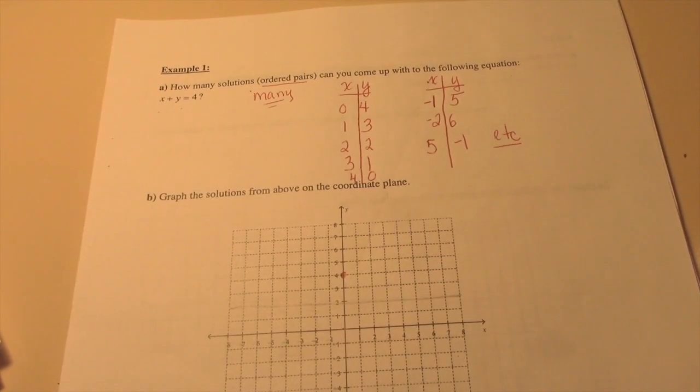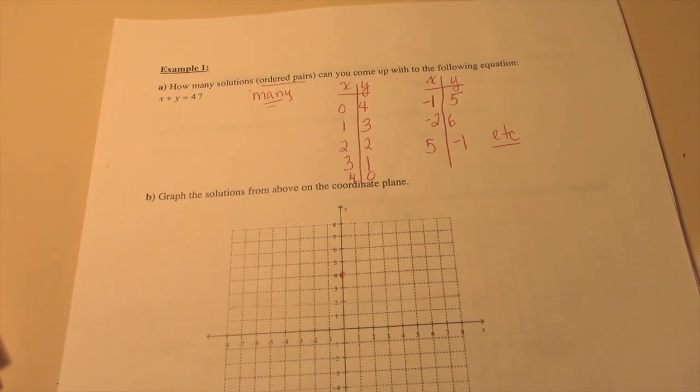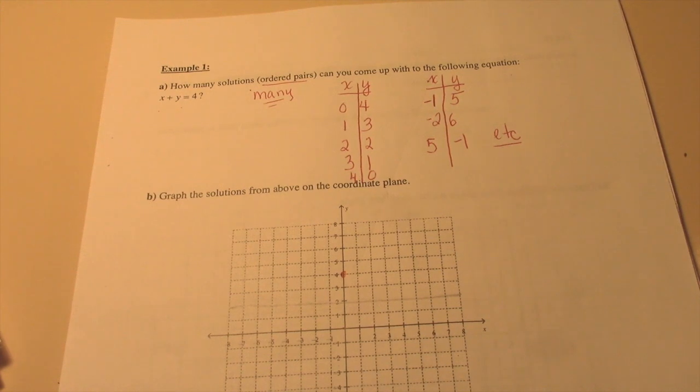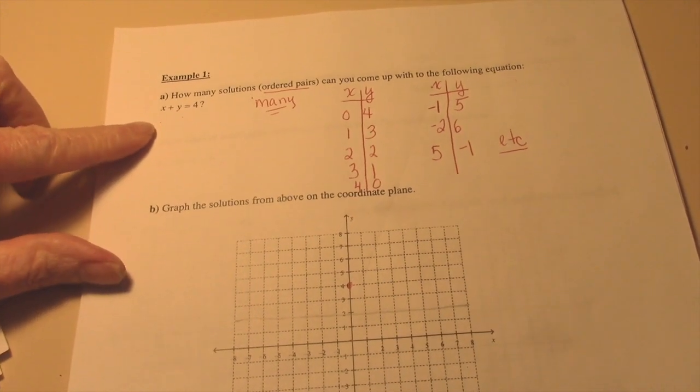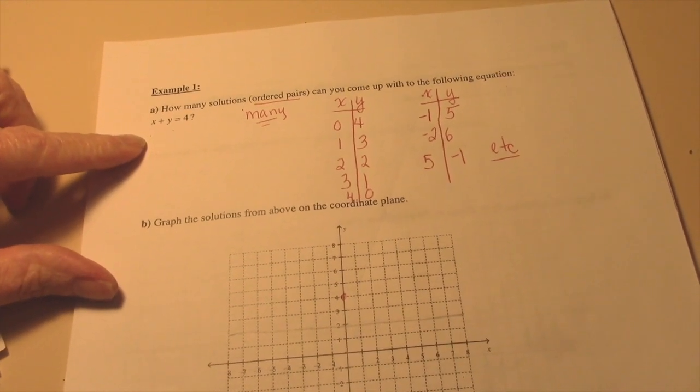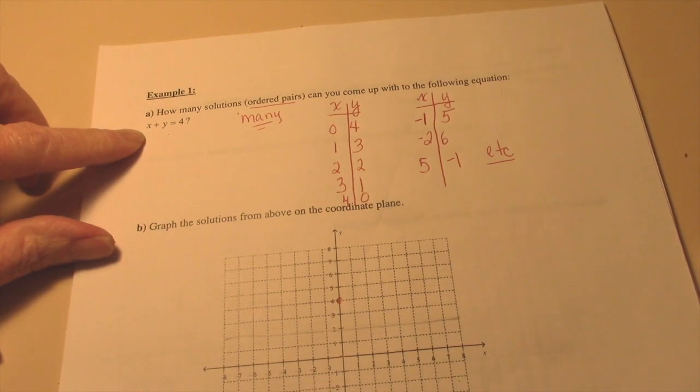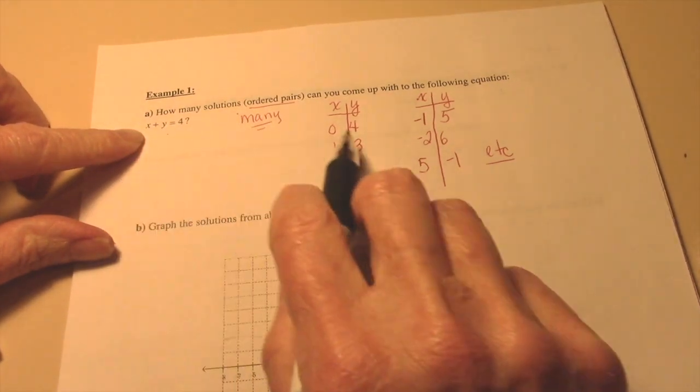Okay, so back to this one. How many solutions or ordered pairs can you come up with for this kind of equation? x plus y equals 4. So you can just sit here and make it up. If x is 0, then y has to be 4.